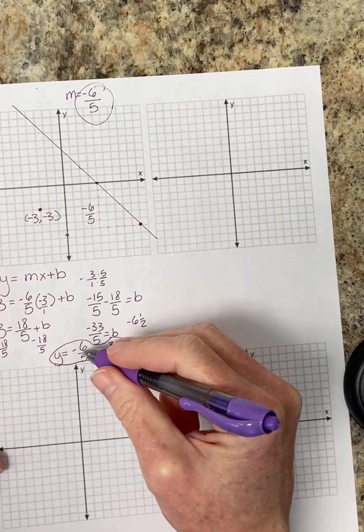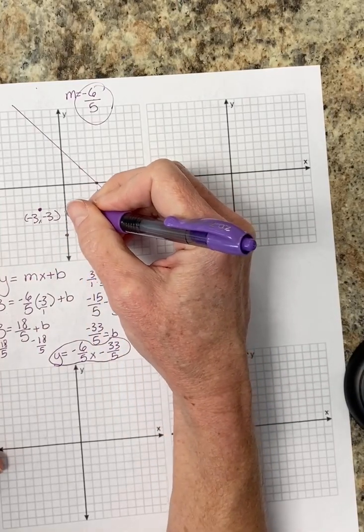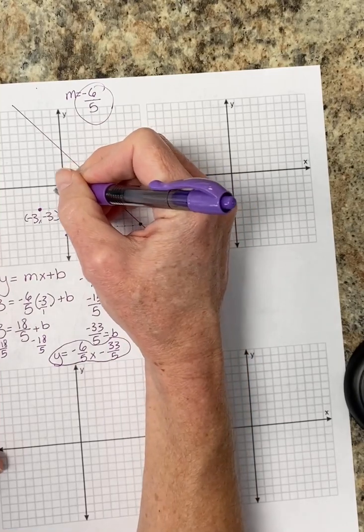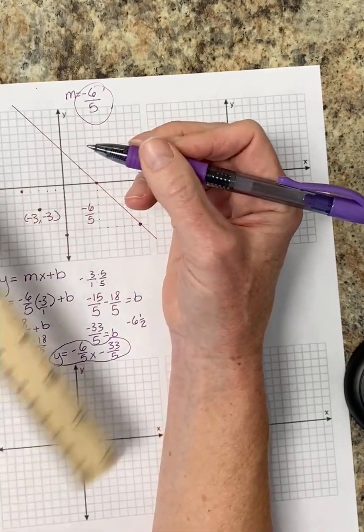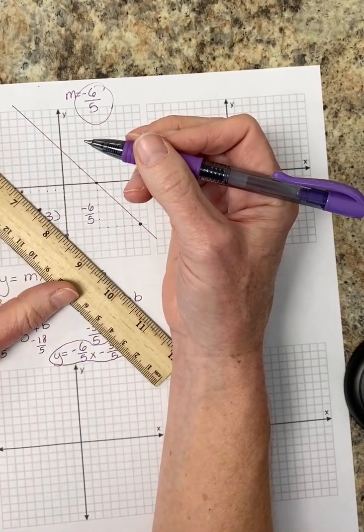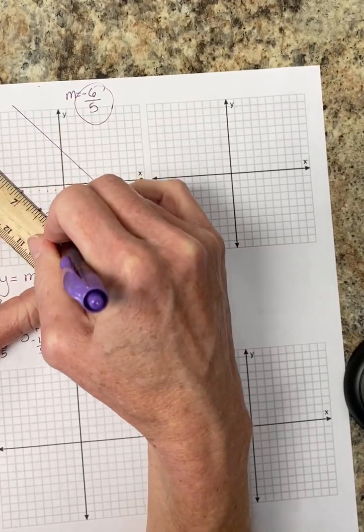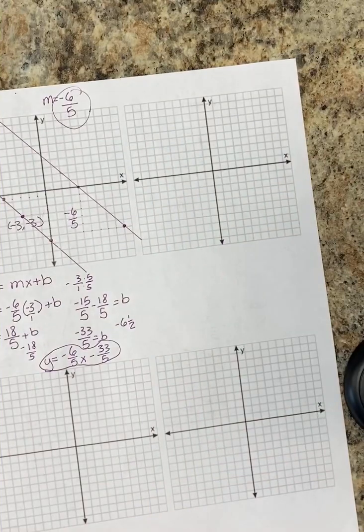The slope is -6/5, so I'm going to go up 6, 1, 2, 3, 4, 5, 6, and I'm going to go to the left 5, 1, 2, 3, 4, 5. I'm going to put a point there. I'm going to attach these points and see if they go through my target point. Oh, they totally do. It totally worked, and it's totally beautiful.